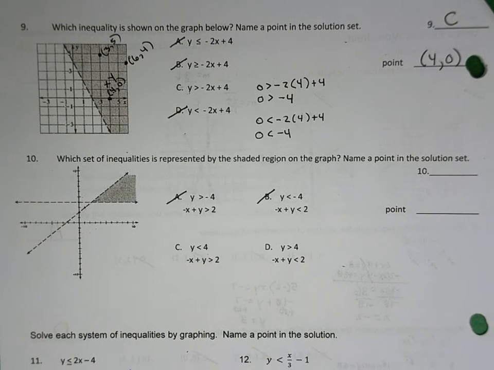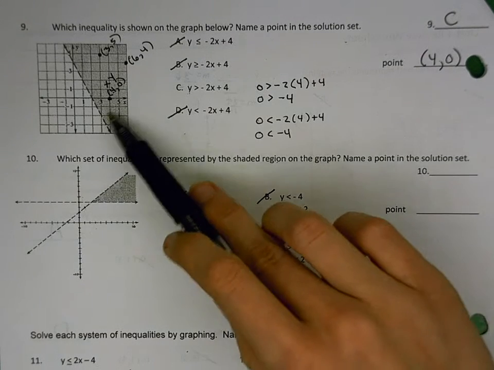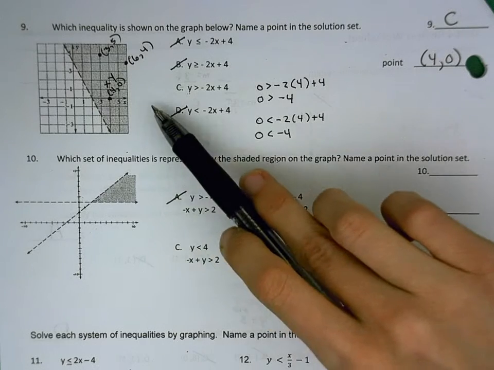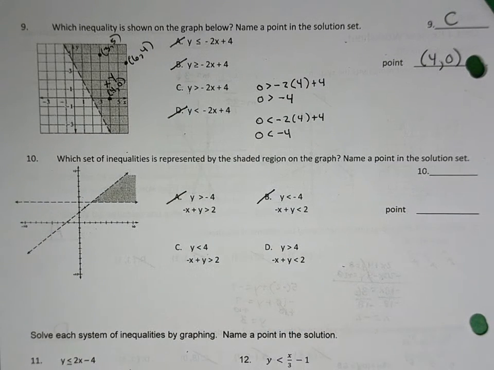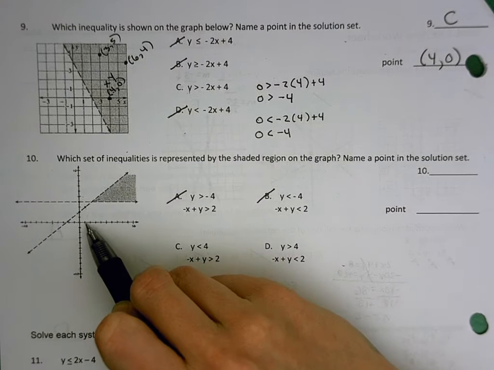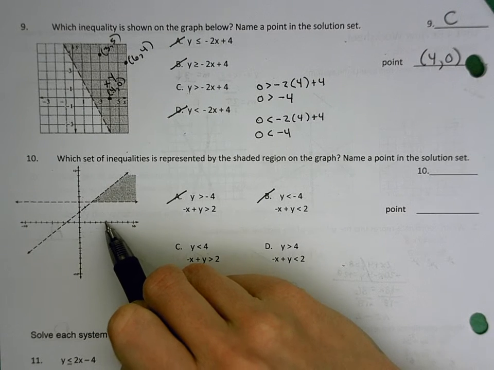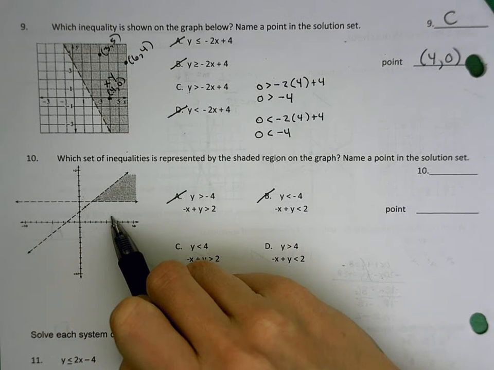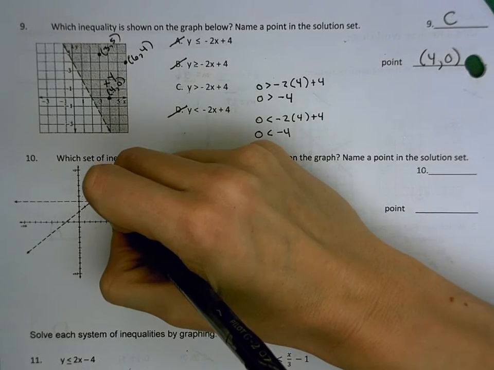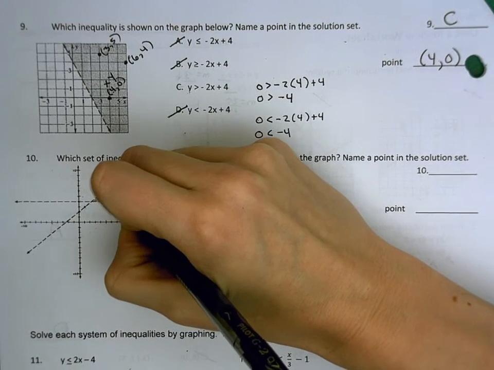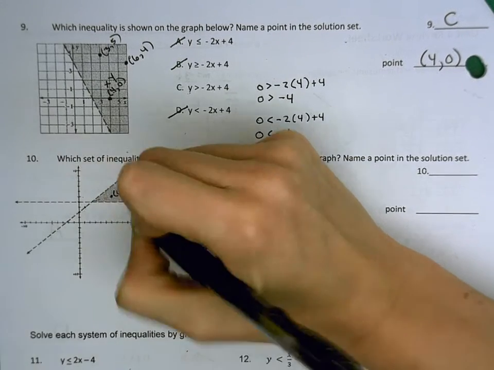And so we're going to do the same kind of thought process that we did up here with this number 9, which is we're going to pick a point in our shaded region. We're going to test it. And you can pick any point you want. Okay, I'm going to go ahead and pick this point over here. 1, 2, 3, 4, 5, 6. 1, 2, 3, 4, 5. Okay, it's right in here, this point, 6, 5, and I'm going to test that.